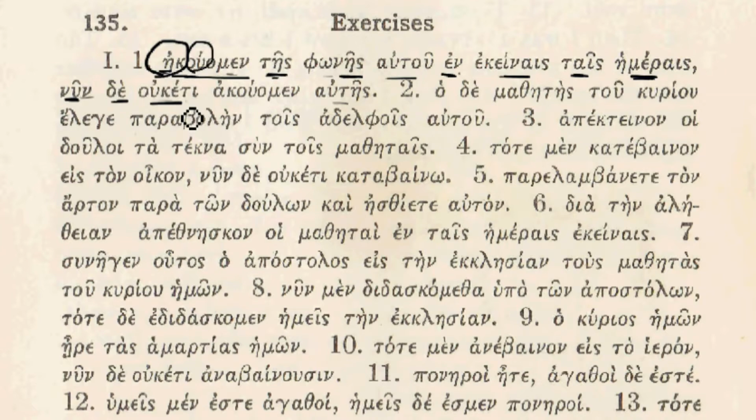Now notice here we have the present tense, so you notice these 2 words are identical except for the augment. That's how you're going to tell the difference. But now, no longer do we hear it. Autes has to, of course, agree with phones, so it is feminine. So we were hearing his voice in those days, but now no longer do we hear it.